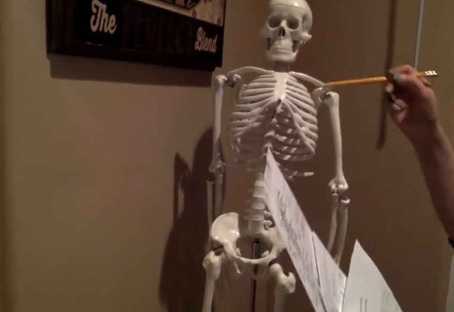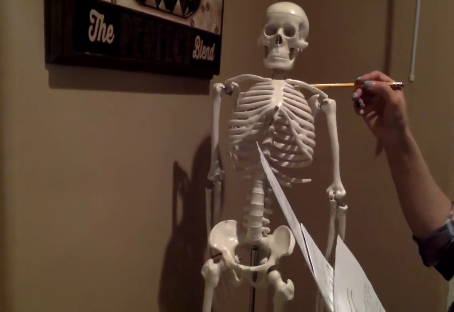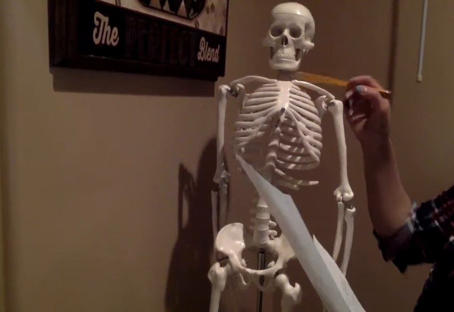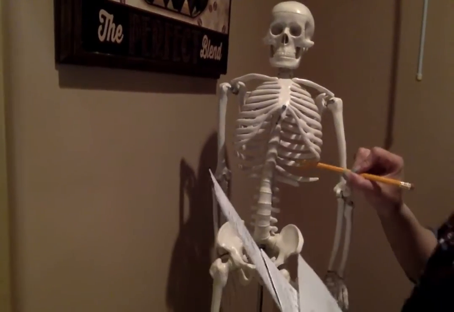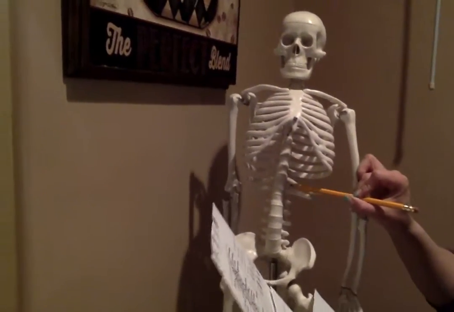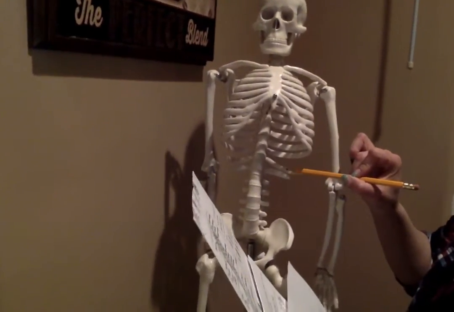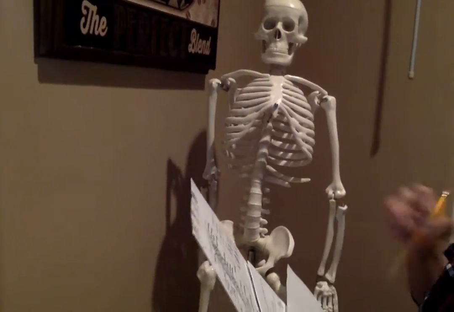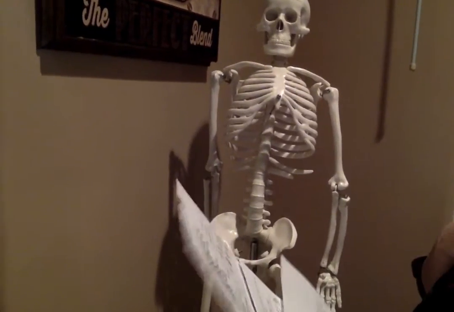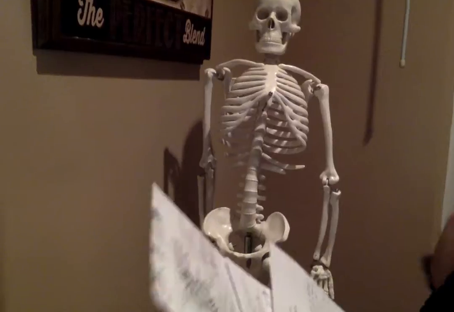The head will be up here. One of these ribs up here, the head will be right here. The neck right here, and the tubercle will be right there. It's not a really good skeleton, but it kind of helps.